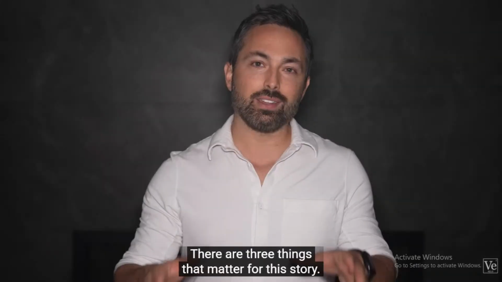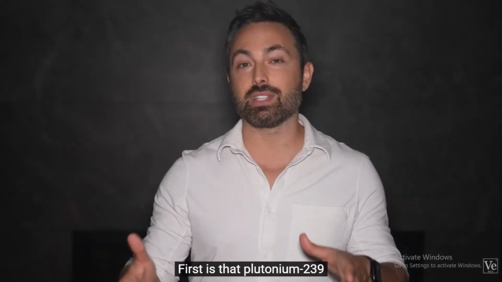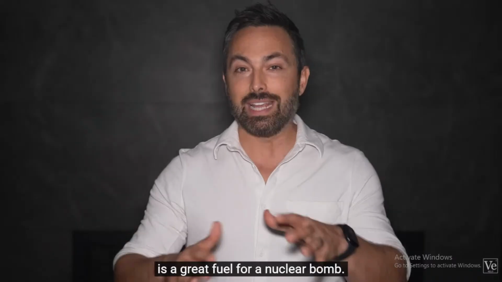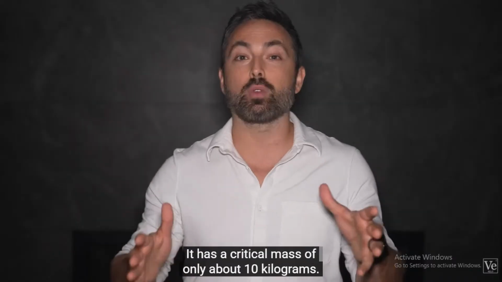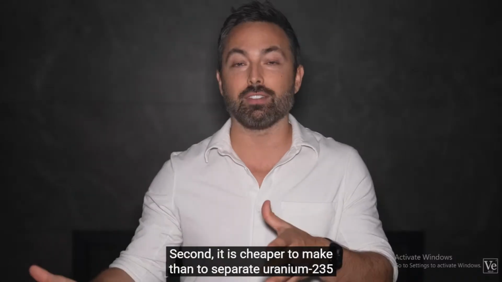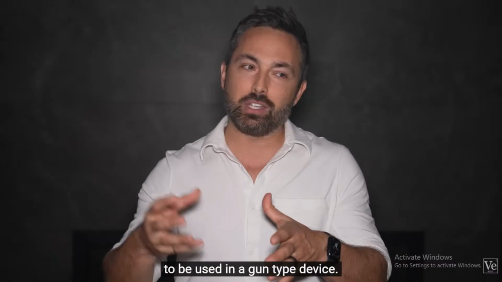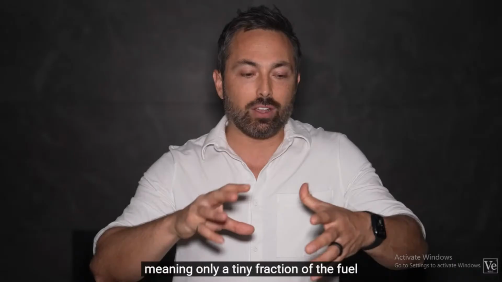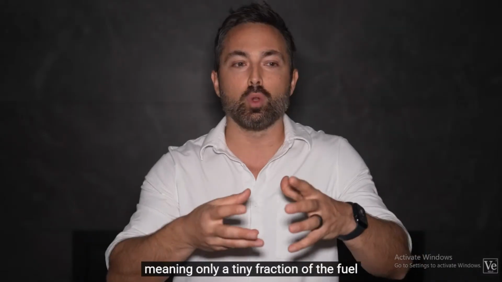There are three things that matter for this story. First is that plutonium-239 is a great fuel for a nuclear bomb. It has a critical mass of only about 10 kilograms. Second, it is cheaper to make than to separate uranium-235. And third, it reacts too quickly to be used in a gun-type device. It would fizzle, meaning only a tiny fraction of the fuel would undergo fission.